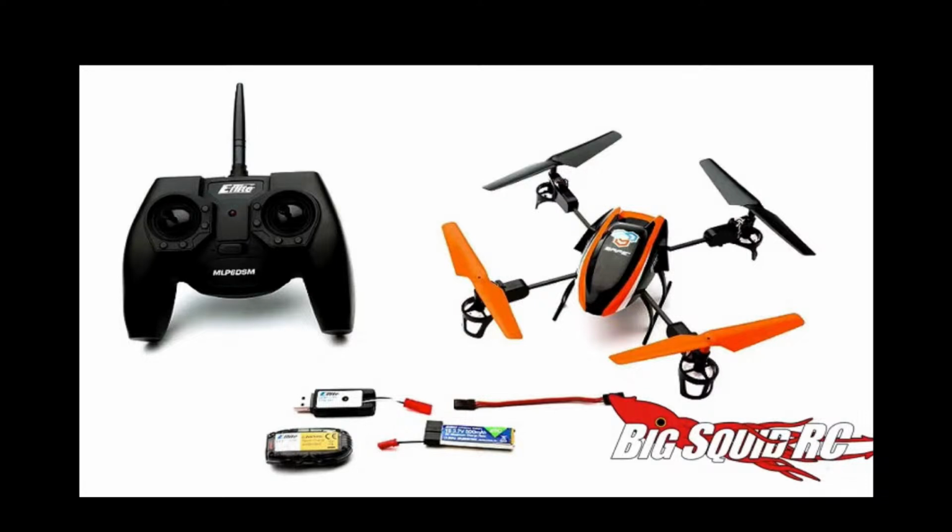We have two basically, that have the same thing. It's just a lot smaller. But these are great trainers because they're really light, they're really durable, and if you crash them, you might have to put on some new propellers.